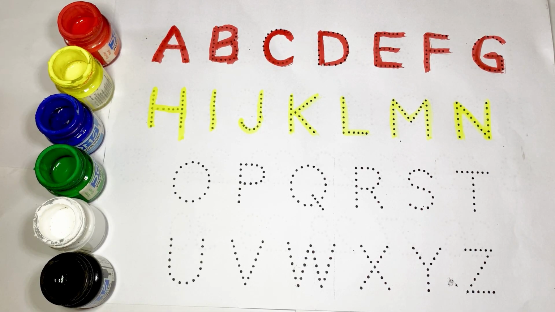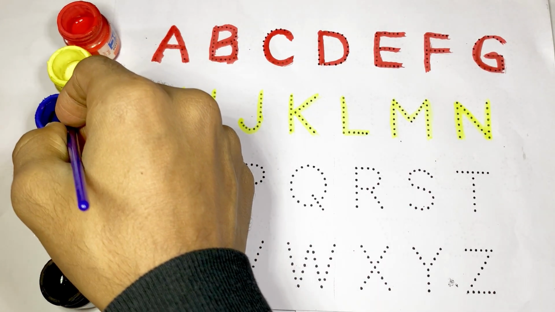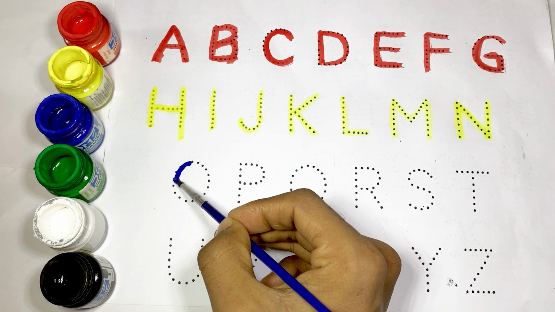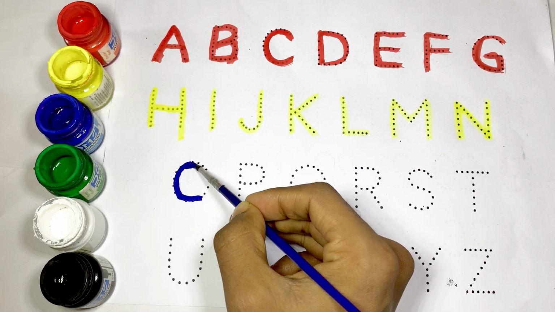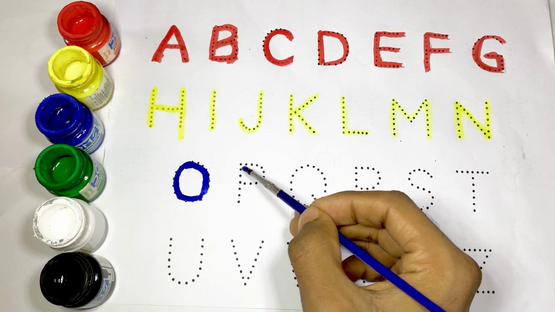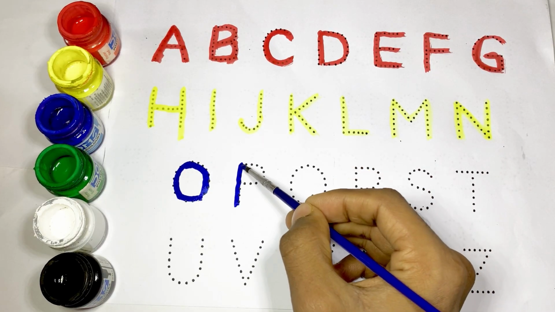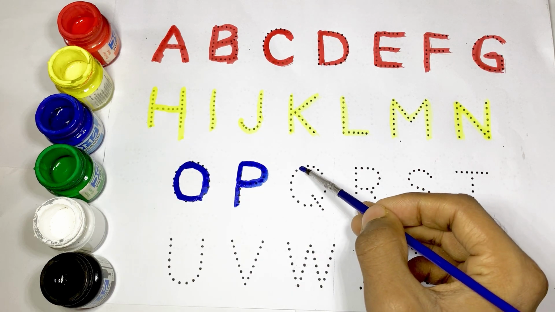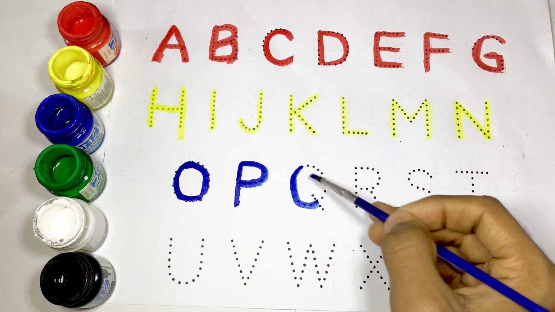Kids, now O. The alphabet O, and the hue is blue color. This is O. O for orange. This is P. P for parrot. This is Q. Q for queen.